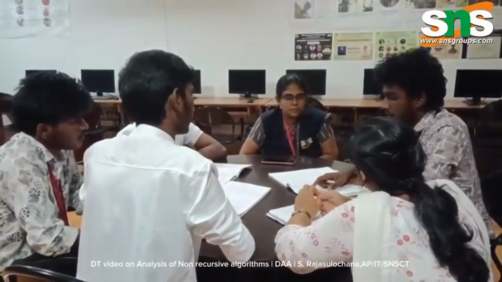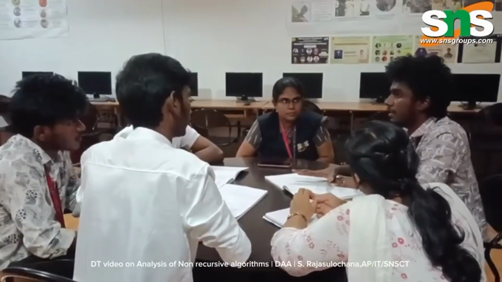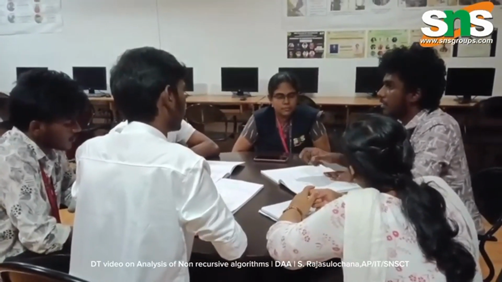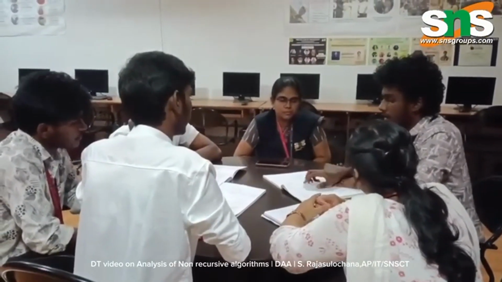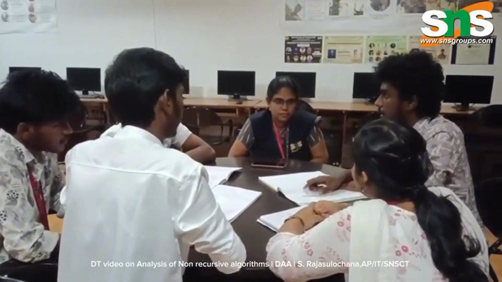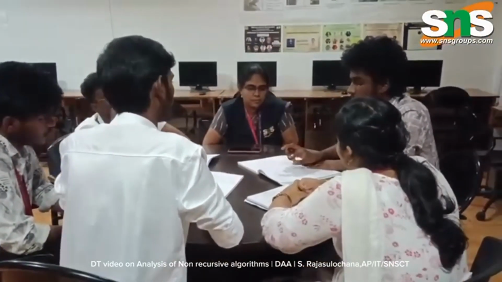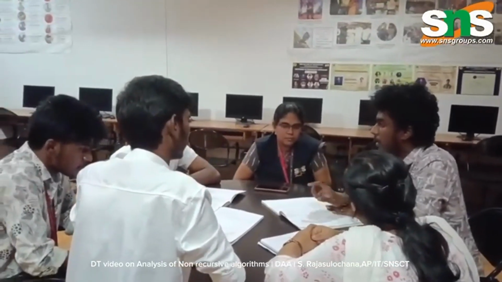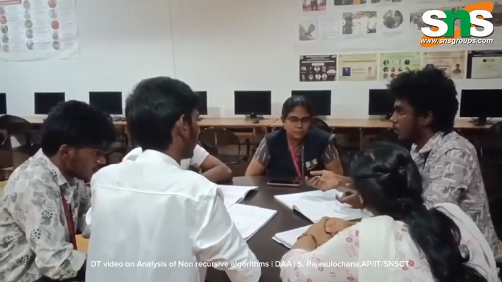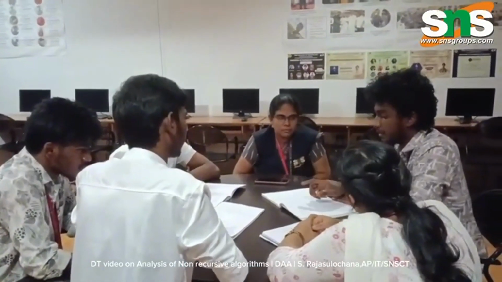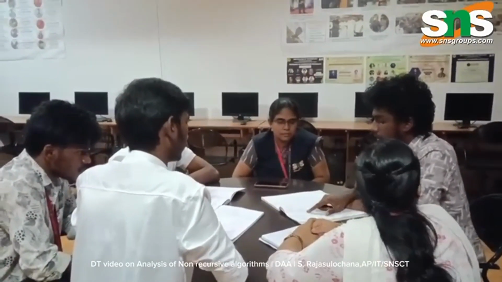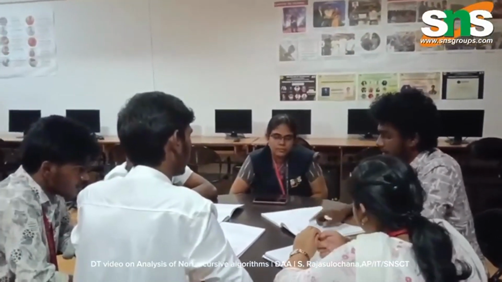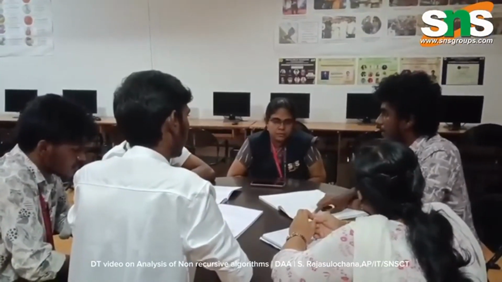Ma'am explained 5 steps. First, we check the parameter of the given input. The parameter is the input size of the array, determined by n. Second, we check the basic operation of the given algorithm. Here the basic operation is checking whether the two elements are the same or not. That is determined by the if statement: if a[i] equals a[j], this step checks whether the two elements are the same. Hence it can be determined as the basic operation.